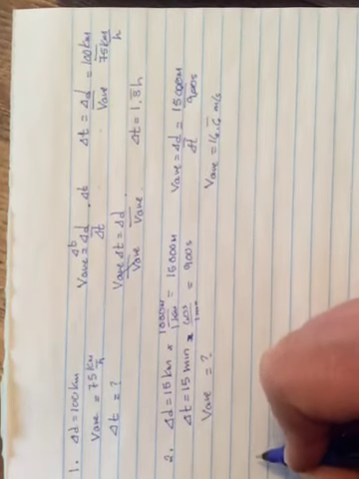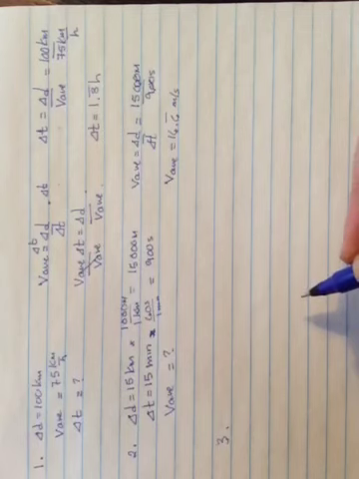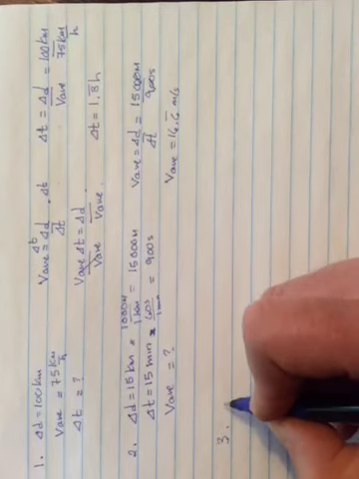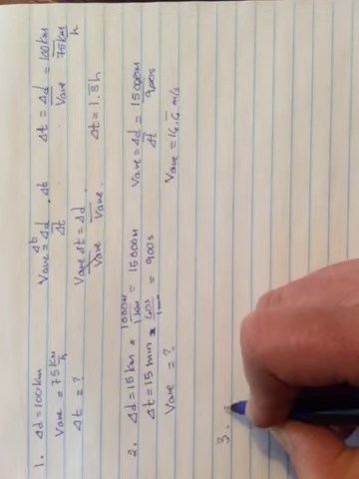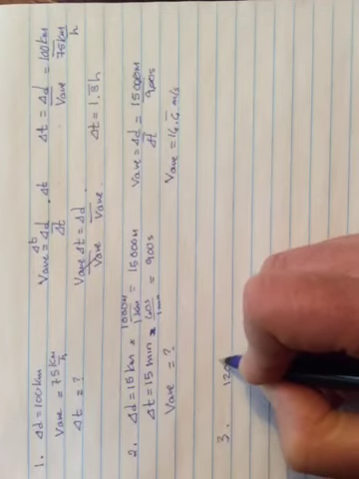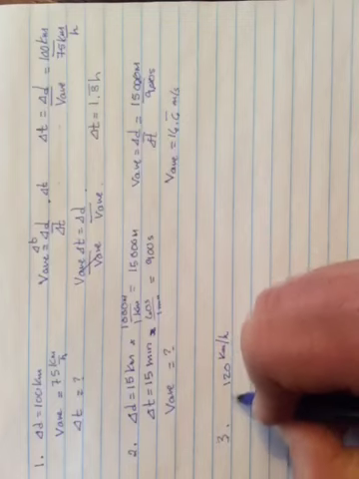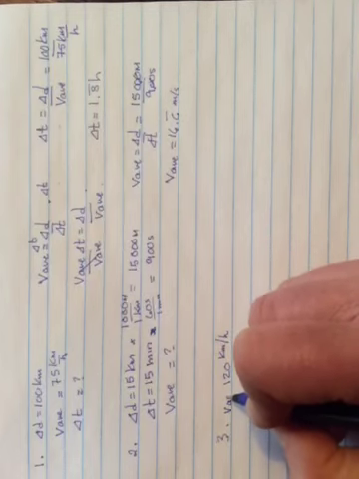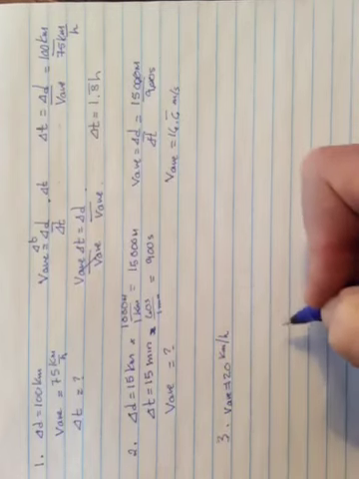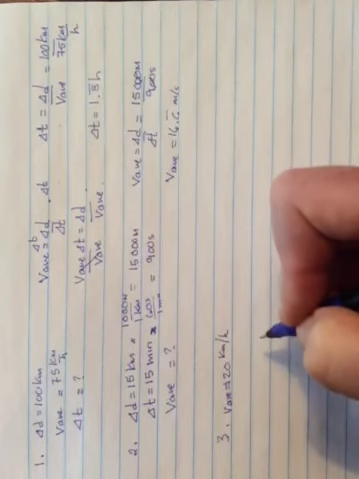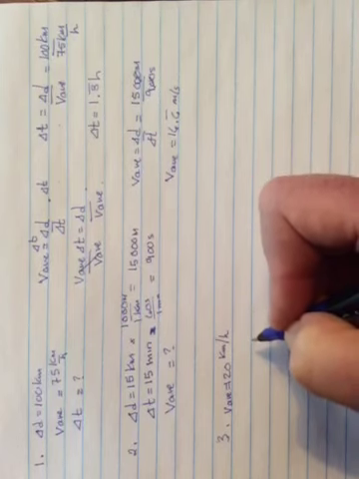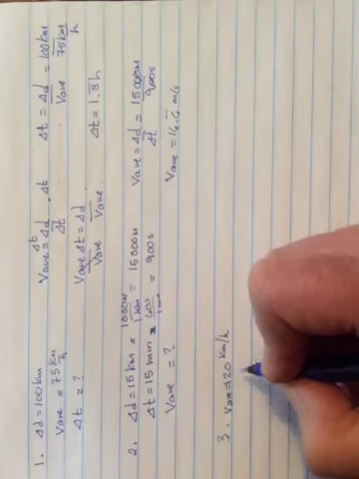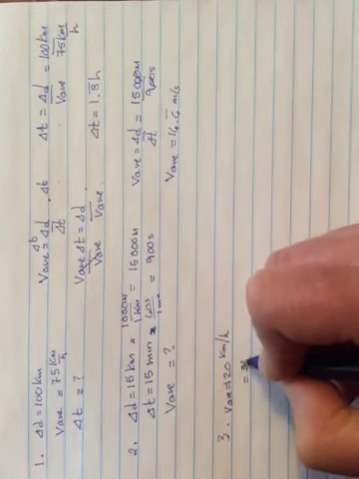All right, number 3 says, how far would you travel if you went 120 kilometers per hour for 3,600 seconds? So that's your speed. There's no directions here, so you don't have to put in east or anything yet. So how far would you travel for 3,600 seconds?